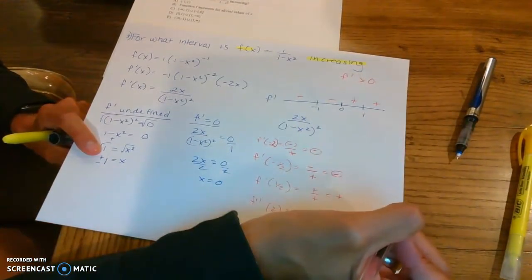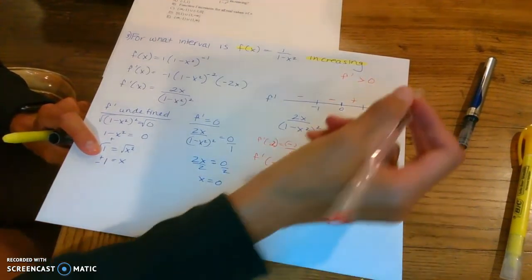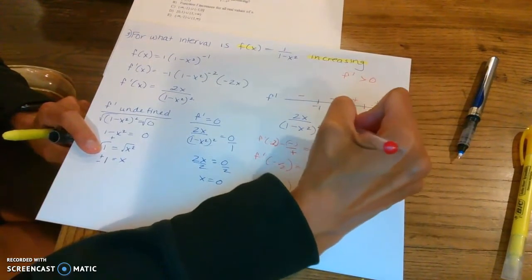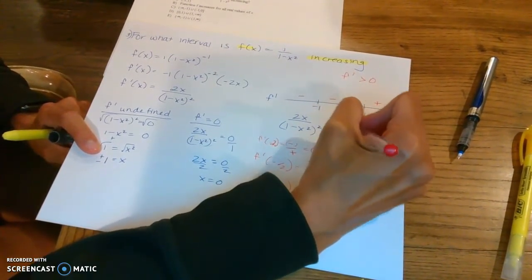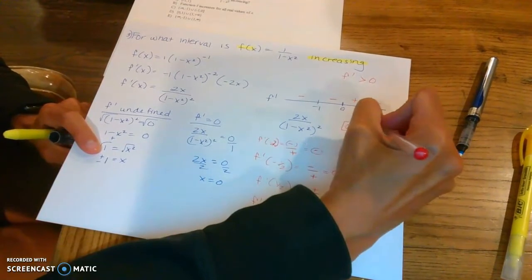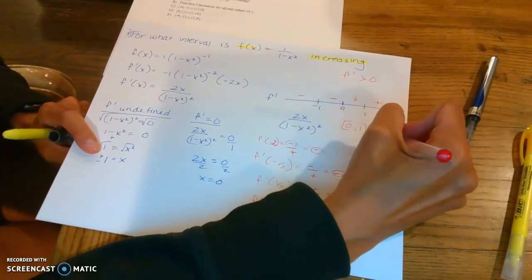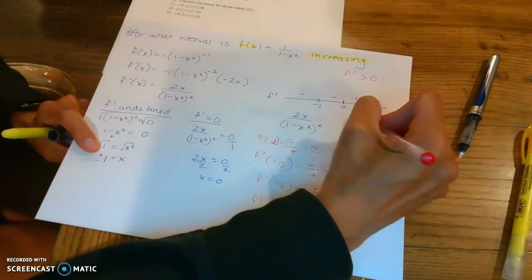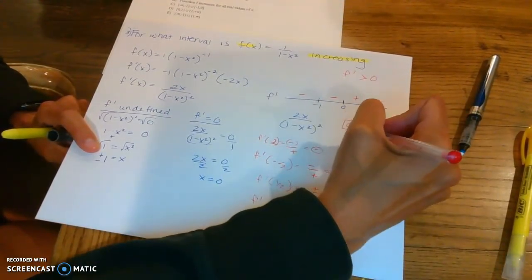So now the question went back to, in what interval is it increasing? Well, I know from 0 to 1, and 1 to positive infinity, okay? Now here, why could I not make it inclusive?